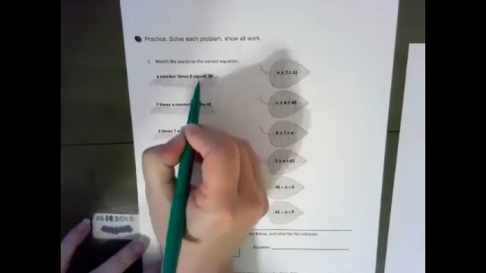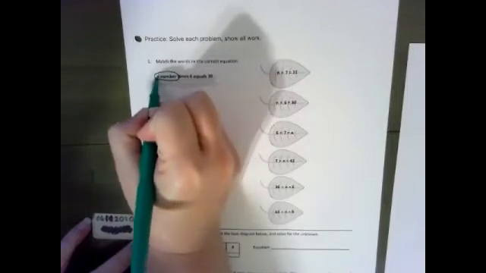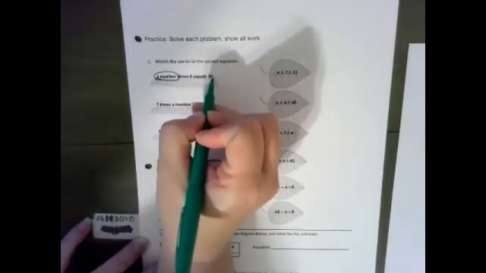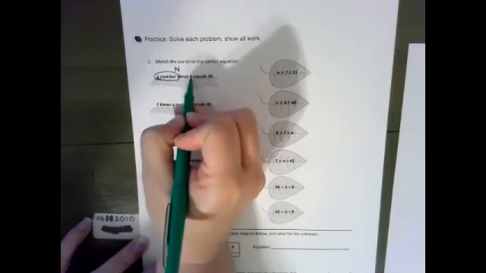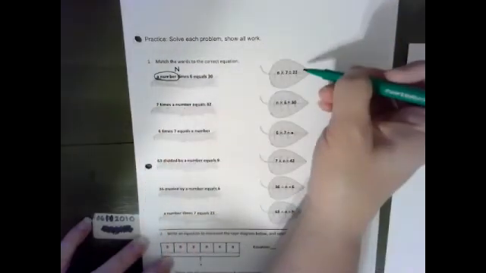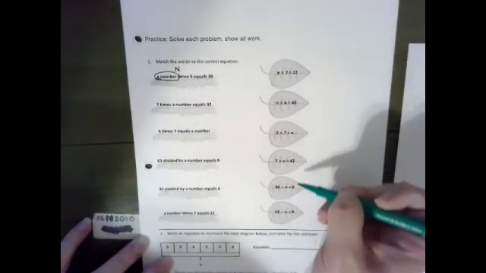For these first problems, you'll just need to match the words with the equation. A number times 6 equals 30. I got ahead of myself. Whenever we see a number, we can use the variable n. So this is saying a number n times 6 equals 30. Then we can look for that equation here.